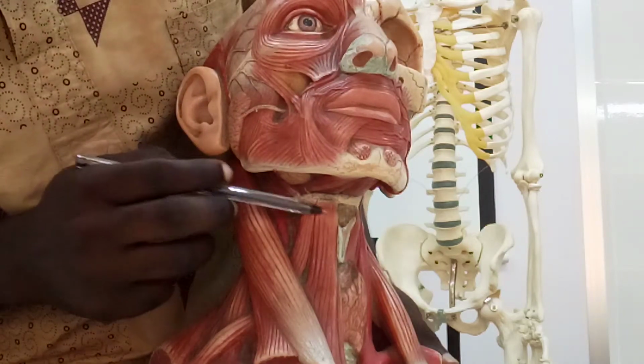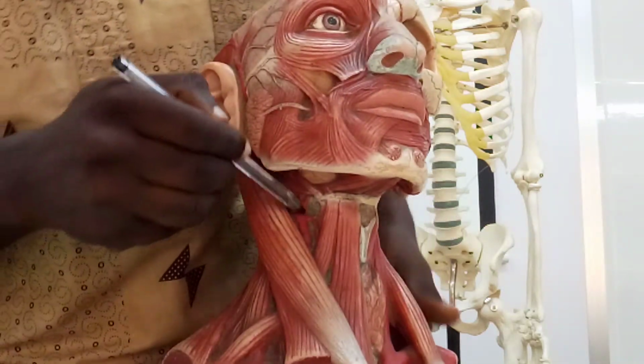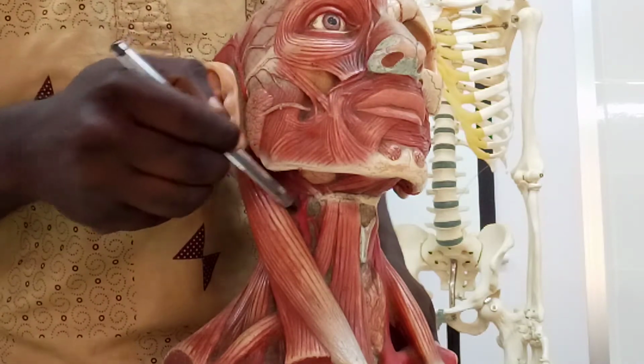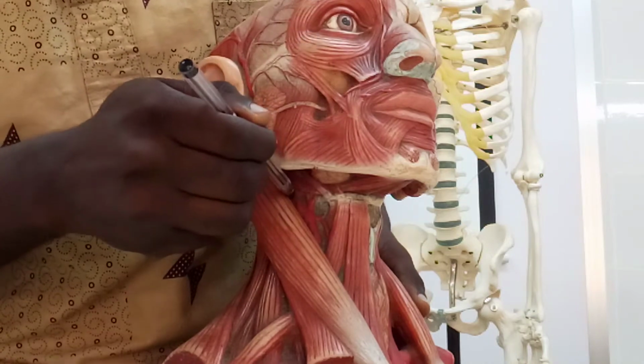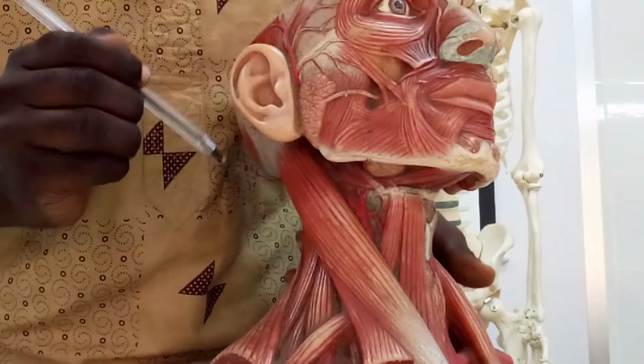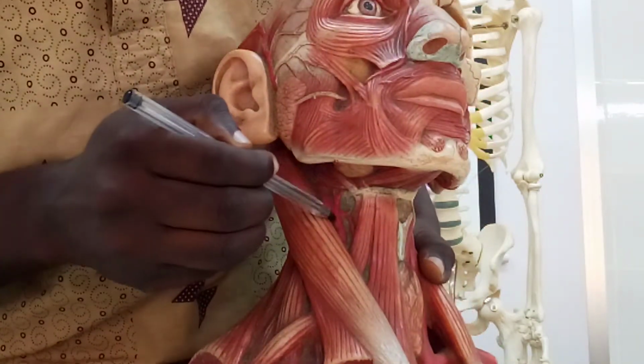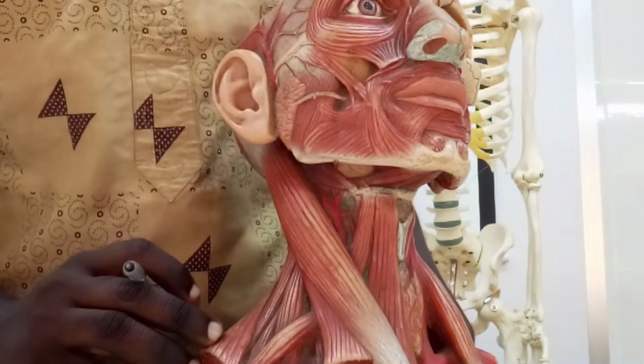Now, at the level of the superior border of the thyroid cartilage, this carotid artery will divide into two. It will divide into what we call the internal carotid artery, and the external carotid artery.